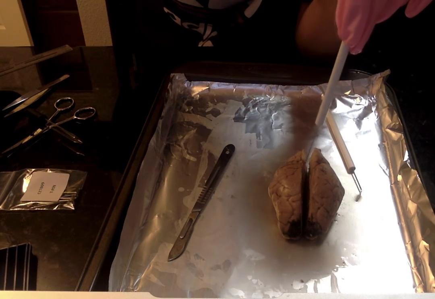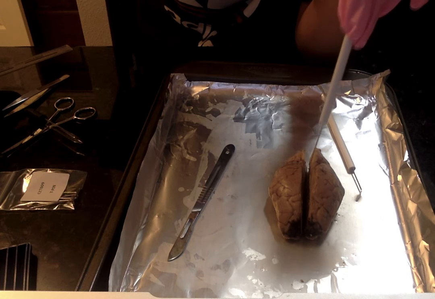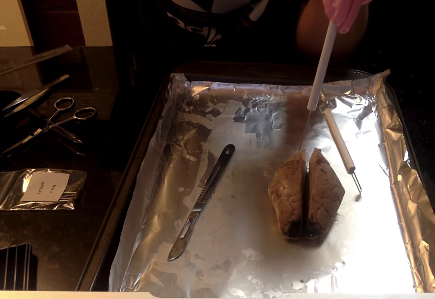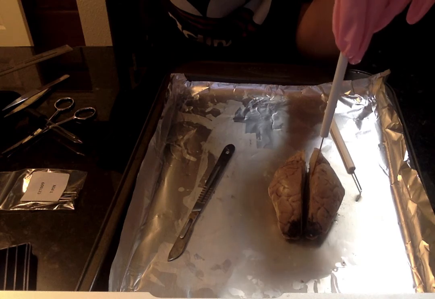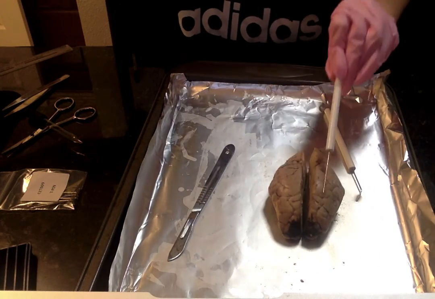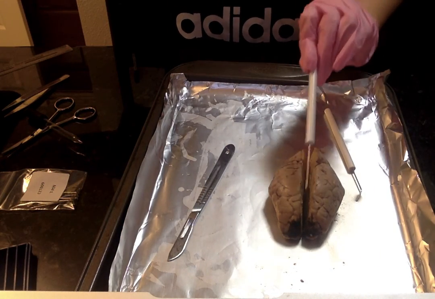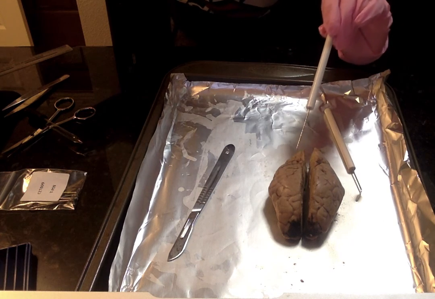The longitudinal fissure's essential purpose is to separate the brain into two different hemispheres, left and right. So yeah, it's basically right along the middle.